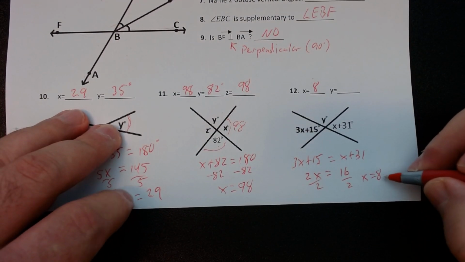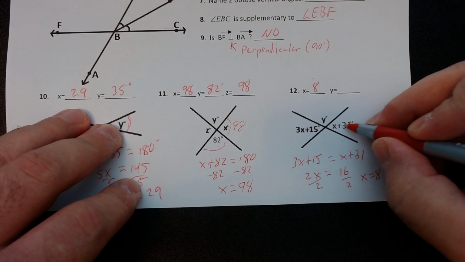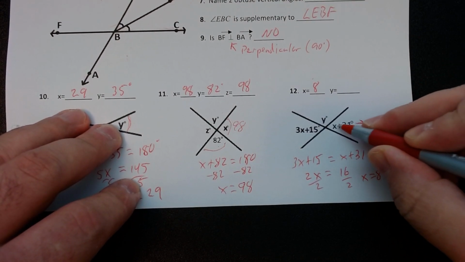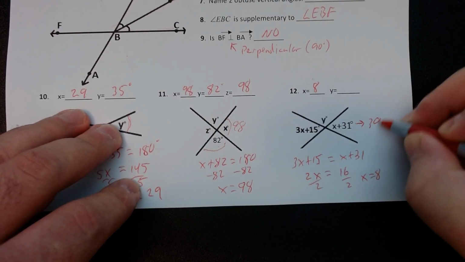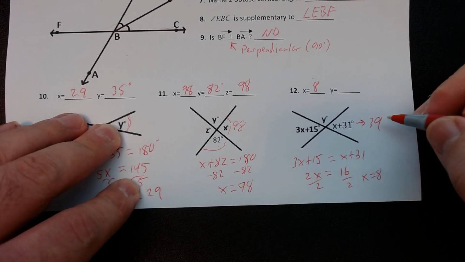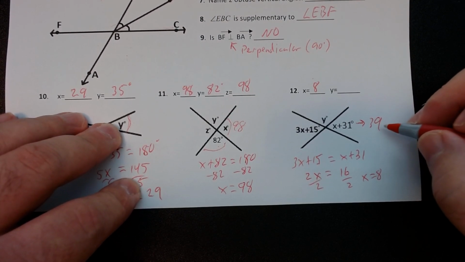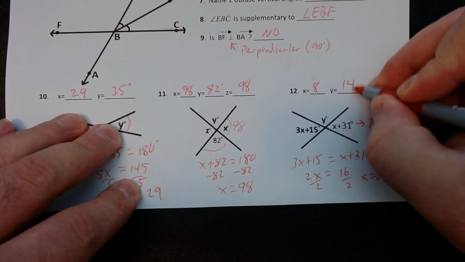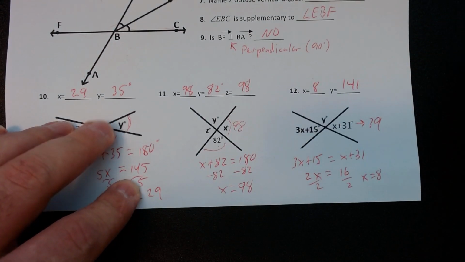And then if you know this variable is 8, you can substitute it over here. So it'd be 8 and 31 makes this 39. And then you would subtract 180 minus 39, and you get 141 for y.